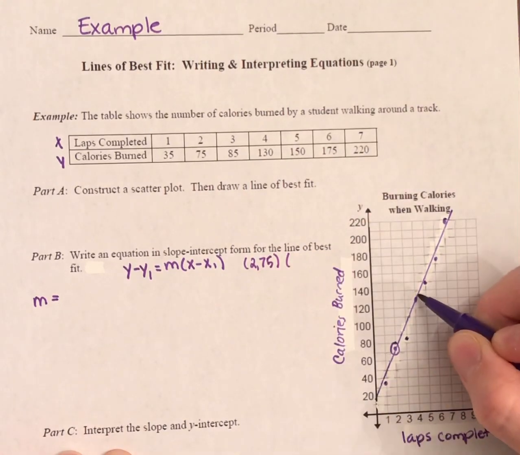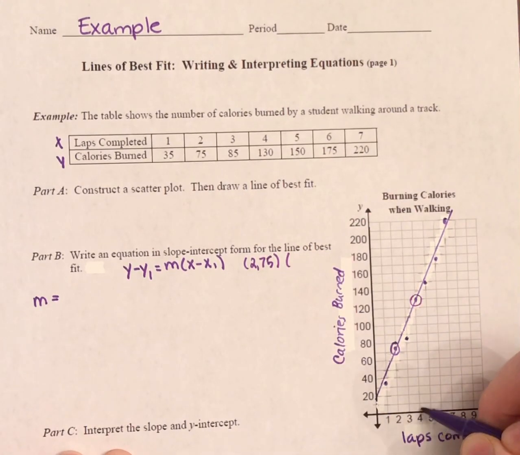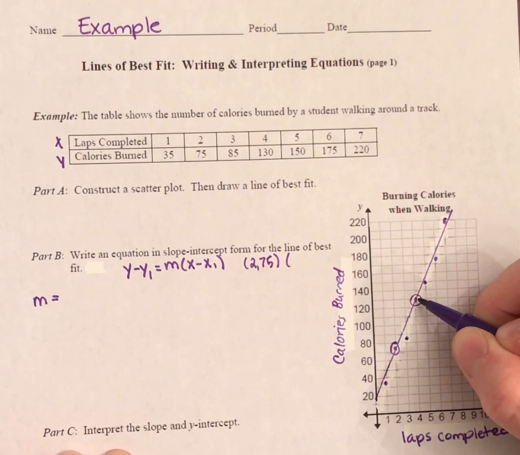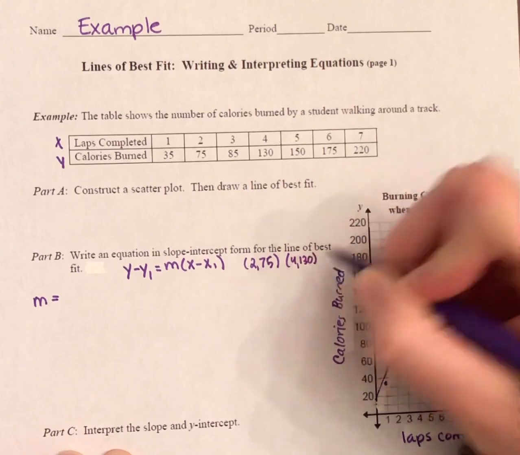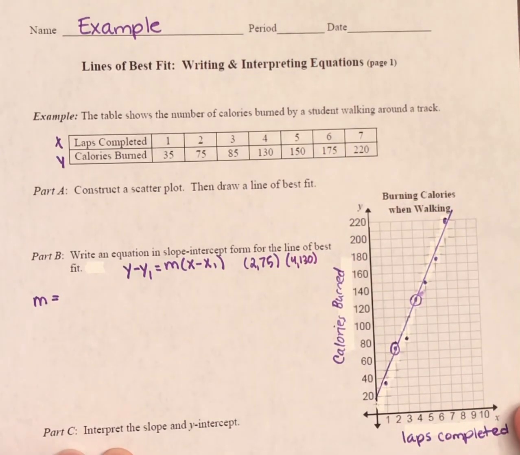And if I scan it, maybe it also goes through the point 130. All right. Now, you might pick two different points than somebody else, or you might pick two different points than I pick, because if your line is sketched just a little differently, it might go through two other points.